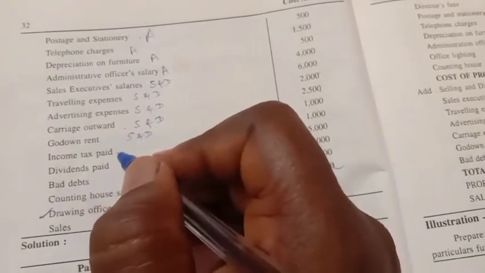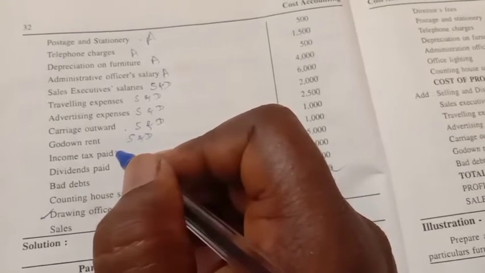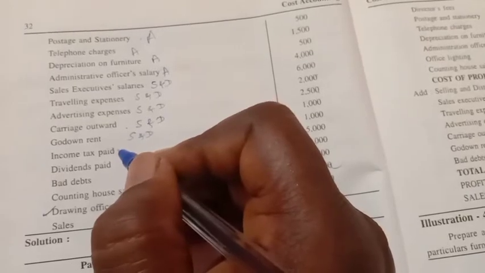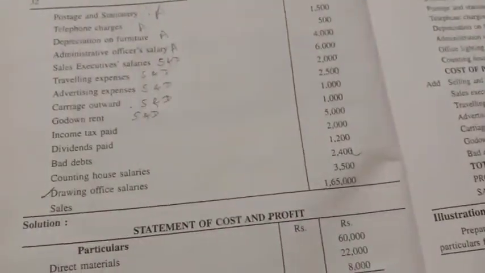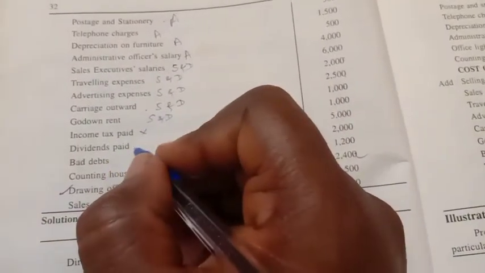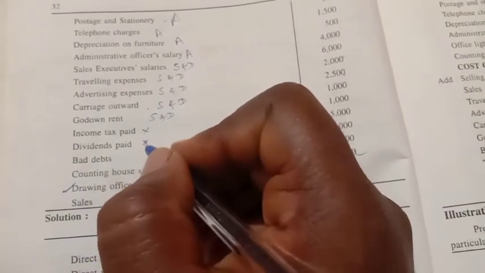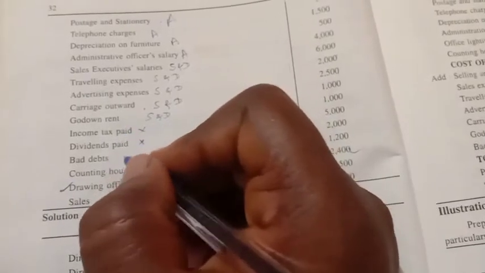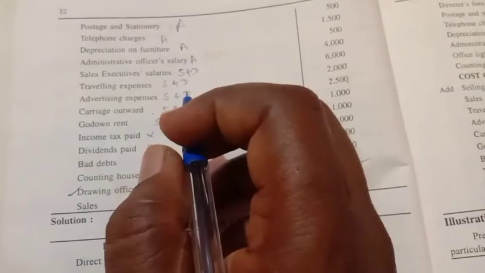Income tax paid. See, income tax paid is not an operating expense, it is a non-operating expense. So income tax paid should not be considered. And dividend paid, it is also a non-operating expense, so it should not be considered. Both income tax paid and dividend paid will not be considered in this cost accounting.